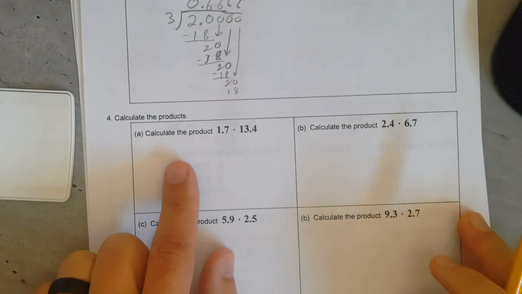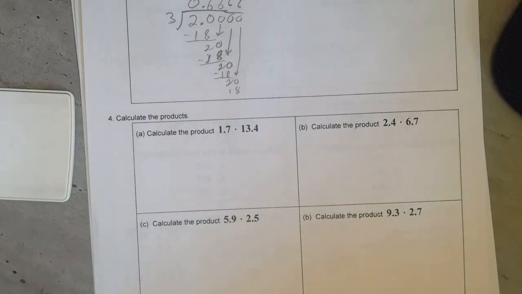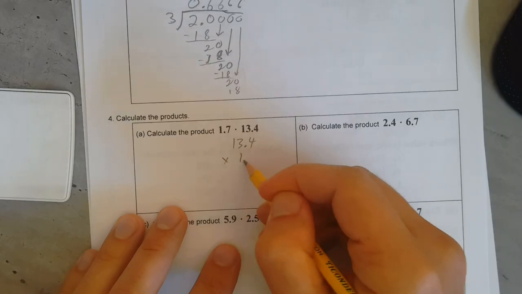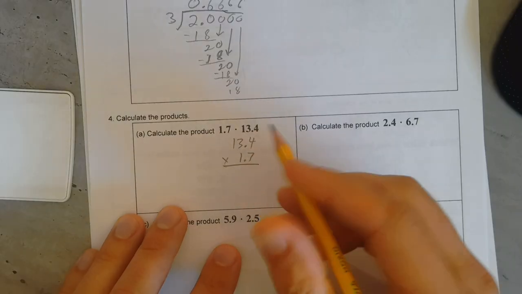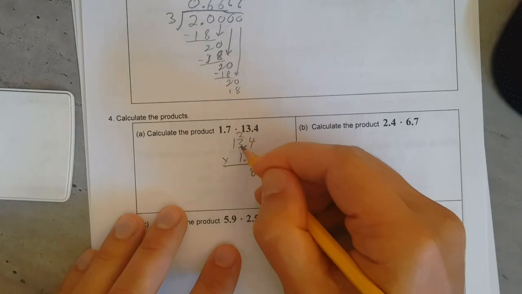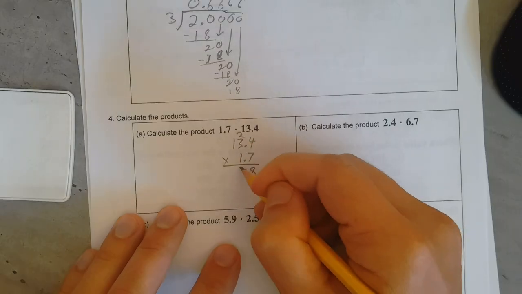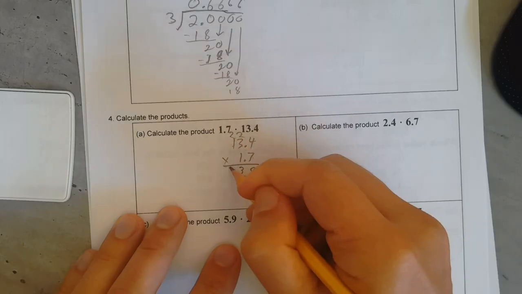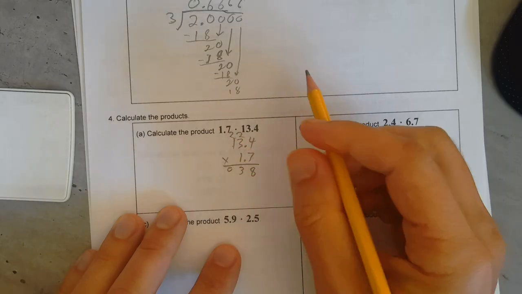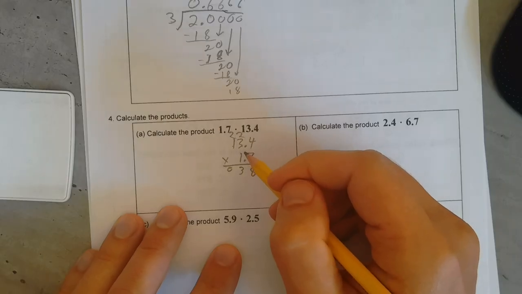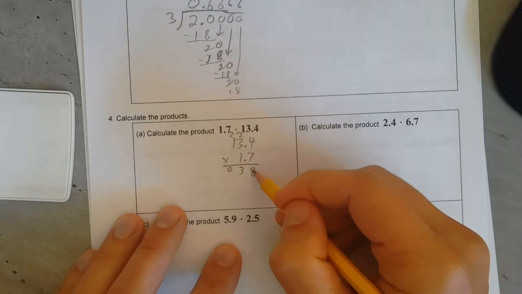Let's look at calculating our products. So now we're going to be multiplying. If there's more digits here, like 13.4, I like to put that on the top. It doesn't change my answer, but it helps me do this a little bit quicker. 7 times 3 is 21, plus 2 is 23. 7 and 9. 7 times 4 is 28.